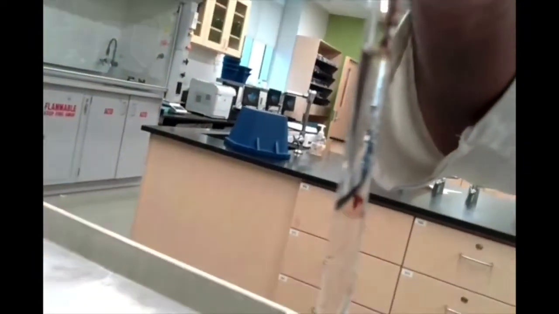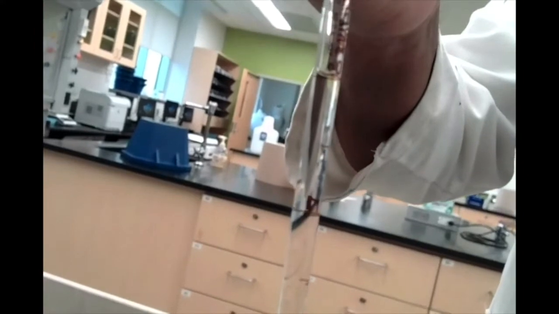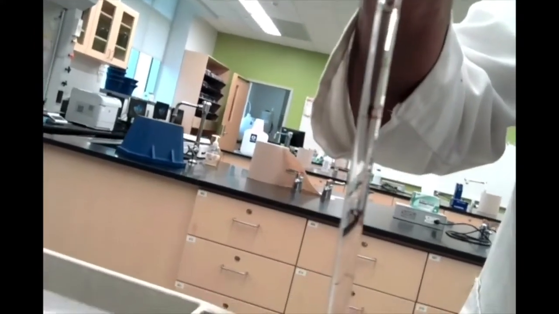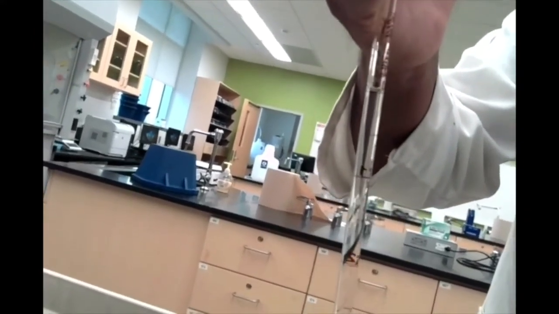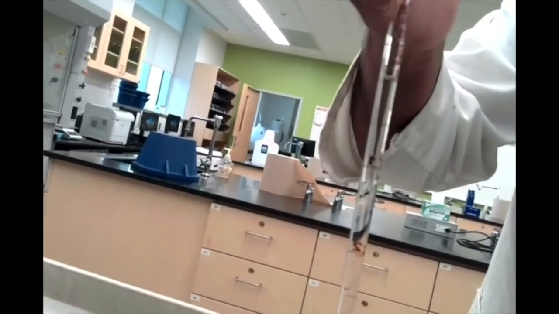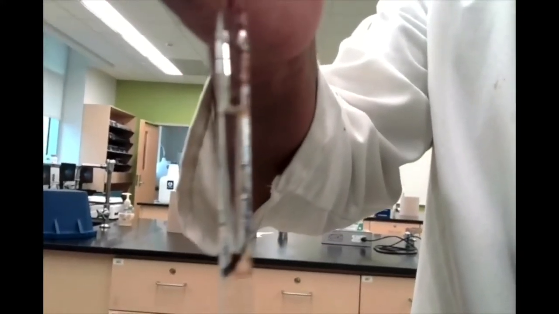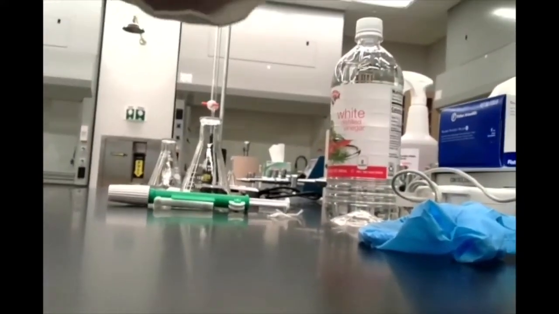If you want to have a look at it, I don't know if this will be very visible without being too blurry, but you should hopefully be able to see, if I can zoom out there, the lower meniscus of that marking on the 0 point of the pipette. There we go, hopefully that's less blurry. Let's go back down here so you guys can see that.